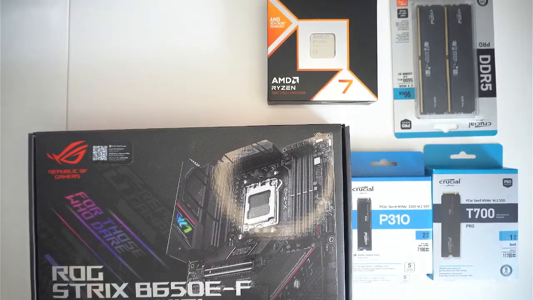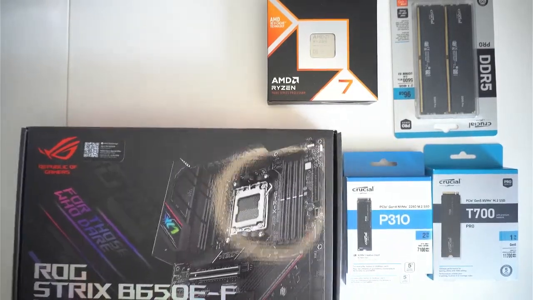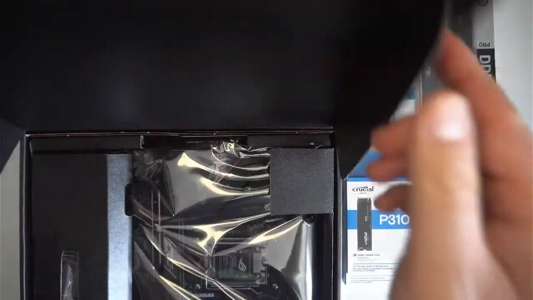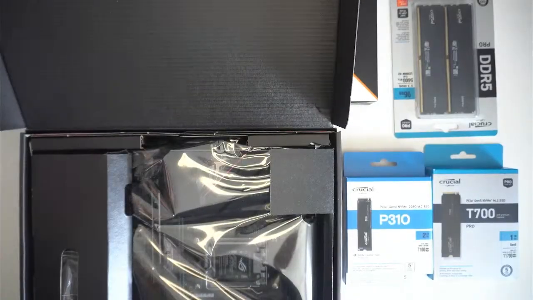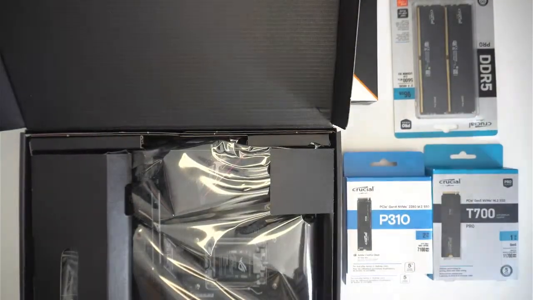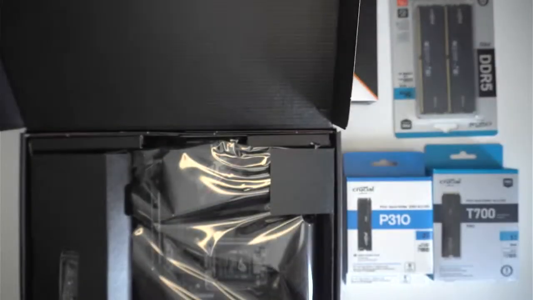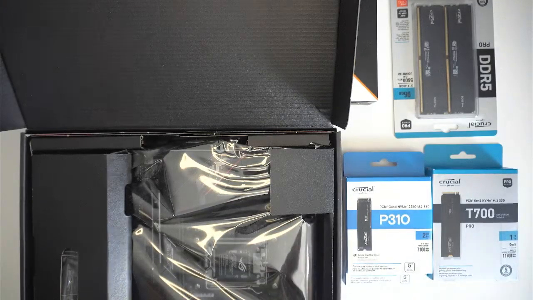So I didn't. I just ordered some lav mics, in this case the Rode, what are they called? This guy, the Rode Micro, and I went with that.